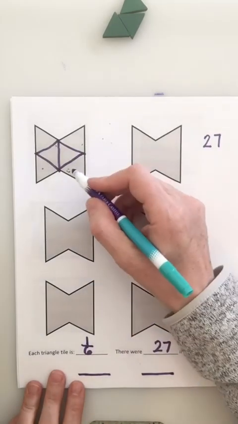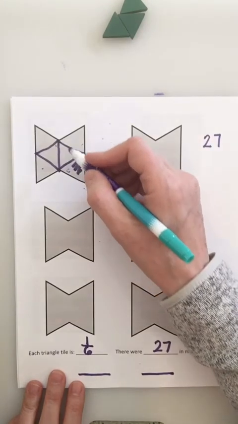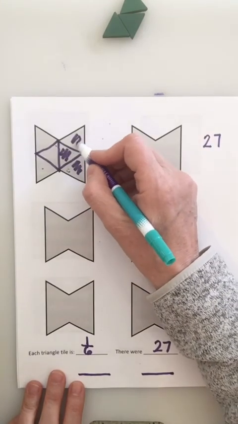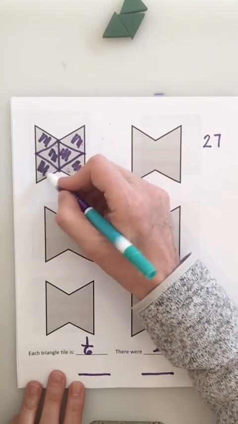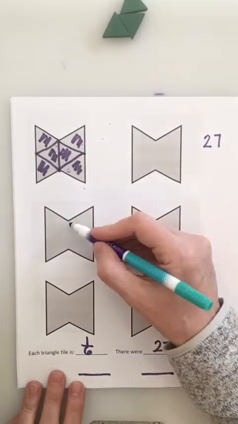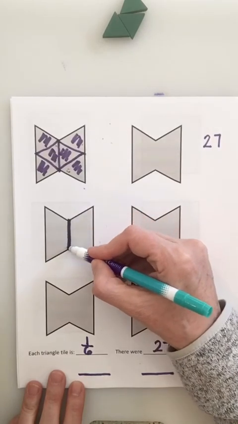So again, remember, you're going to be shading in 6/6 as you go, and you're going to stop at 27, right? So I'm going to demonstrate one more time how to draw this one. So I went like this.